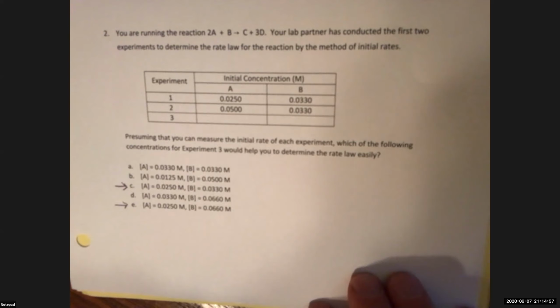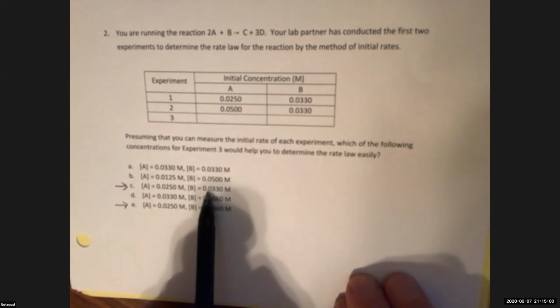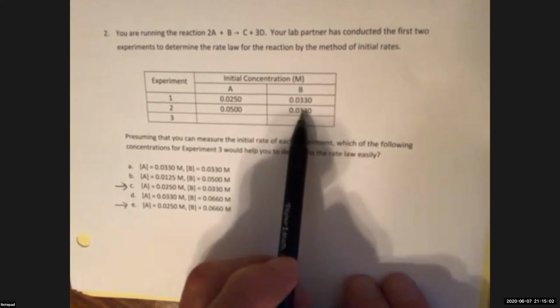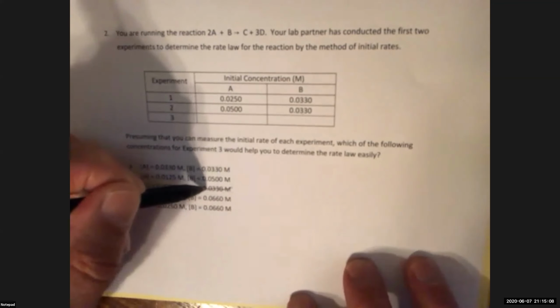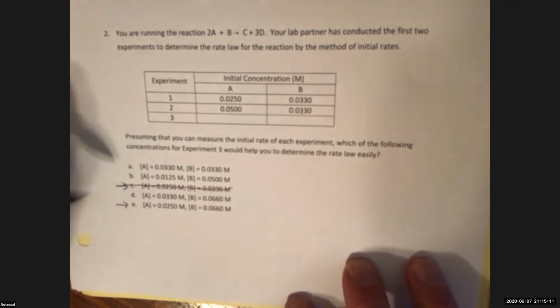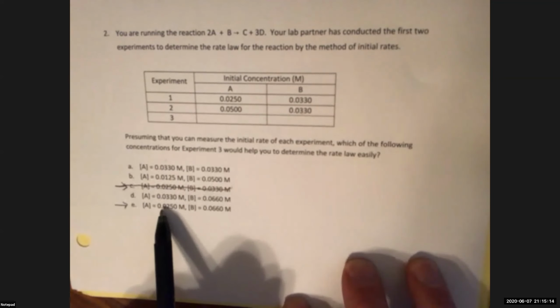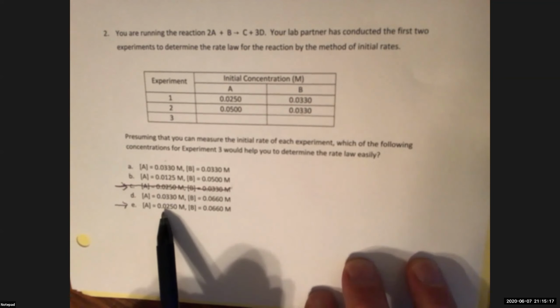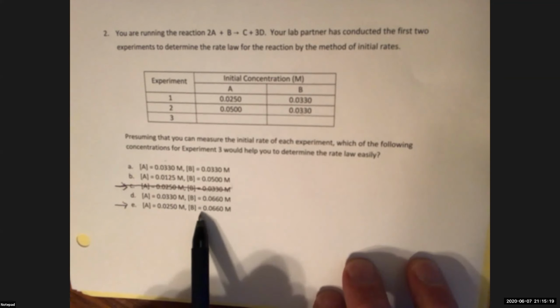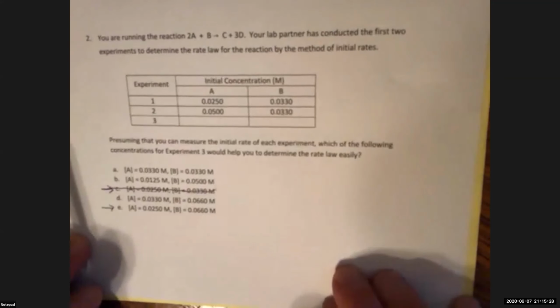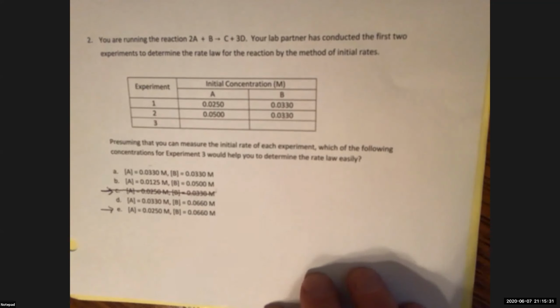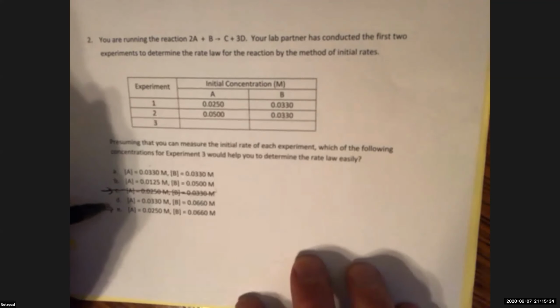So let's see what we should do with B. So B here hasn't changed. B is 0.33 molar, which is the same as in the previous 2 experiments. So that's really not very helpful. So I think we can scratch out C. C's not going to help us. If we look at E, where we leave A as 0.250 molar, and we change B to 0.660 molar, that means we've doubled B. So that looks pretty good. If we leave A constant and we double B, we'll get the relationship of the rate to the concentration of B. So the answer in this case is E. So let me circle that.